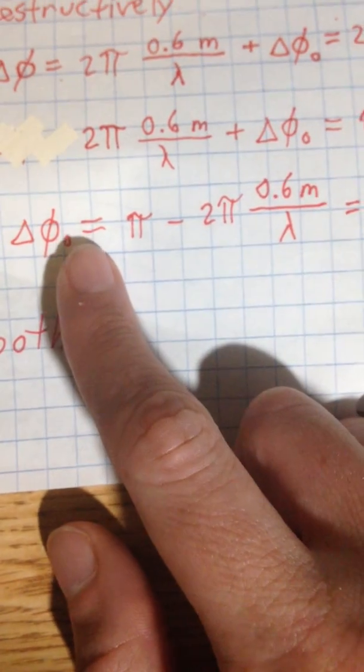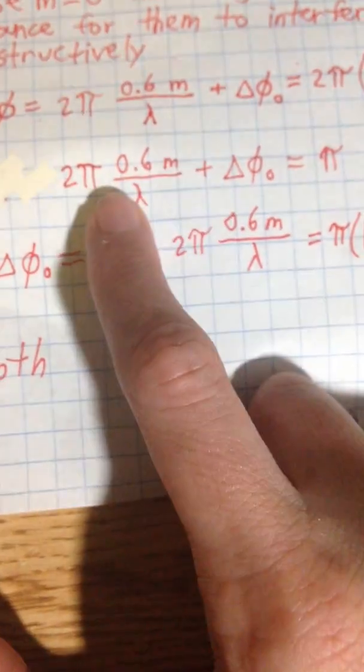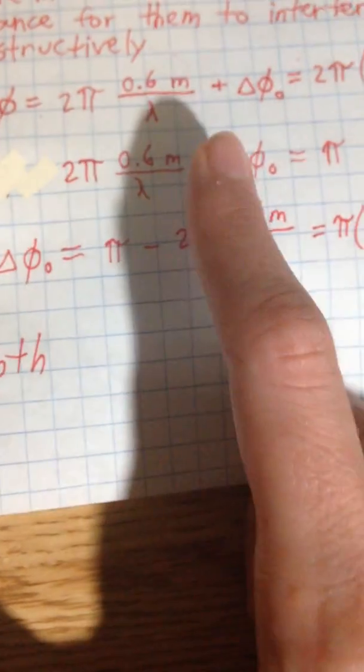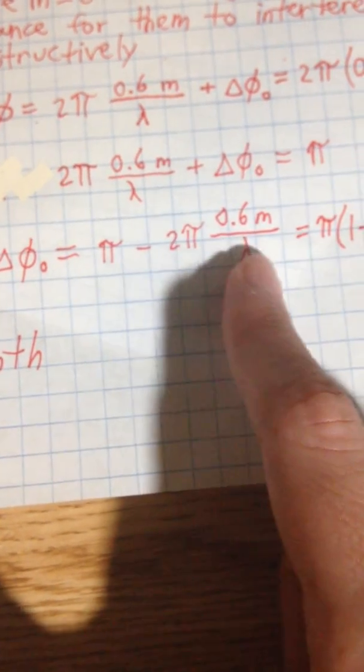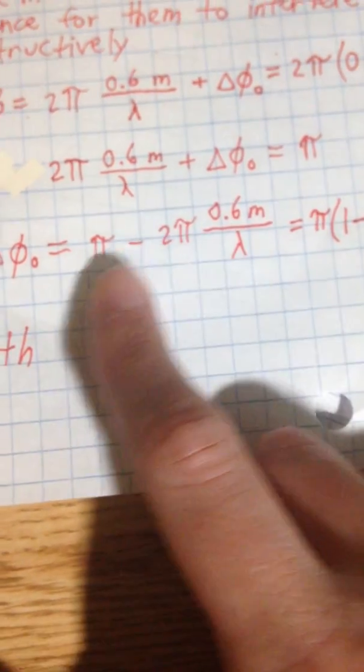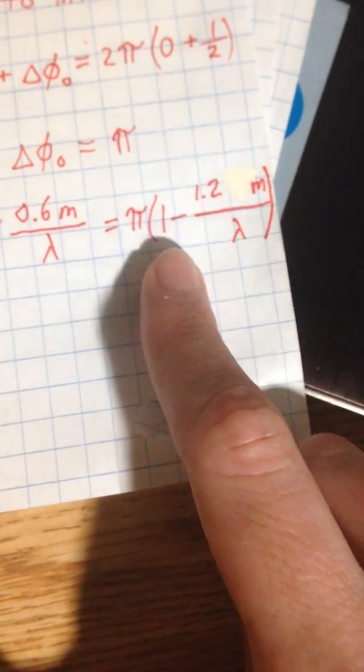Okay, so algebra here, subtract this term over to the other side to here, and take out the common multiple of pi. And that's what it looks like, nice and simplified.